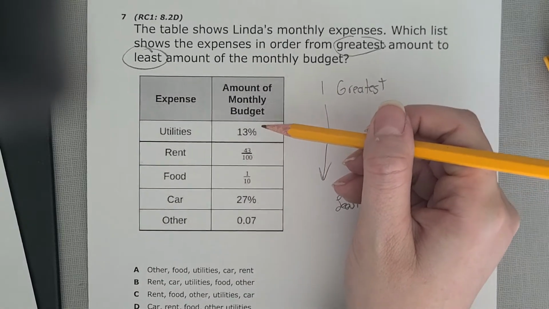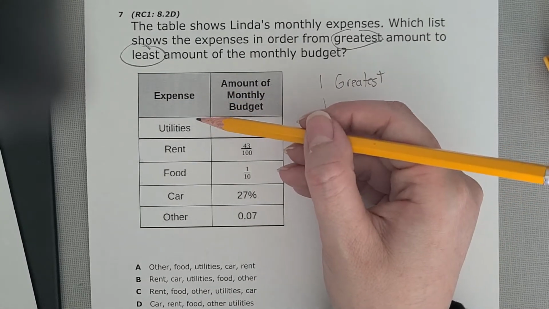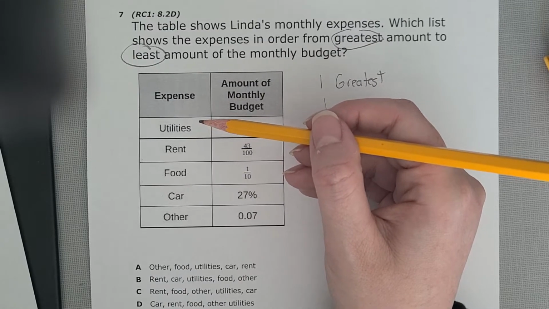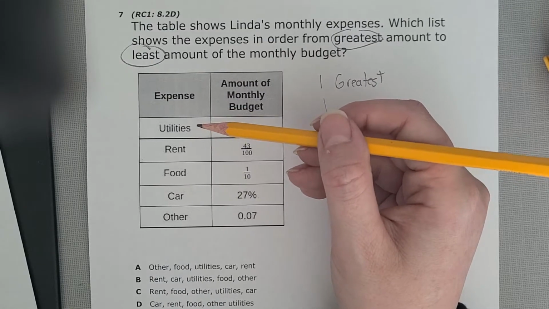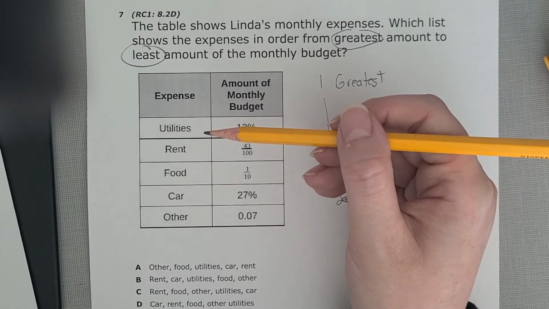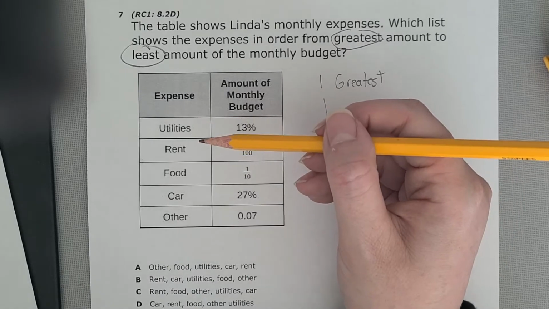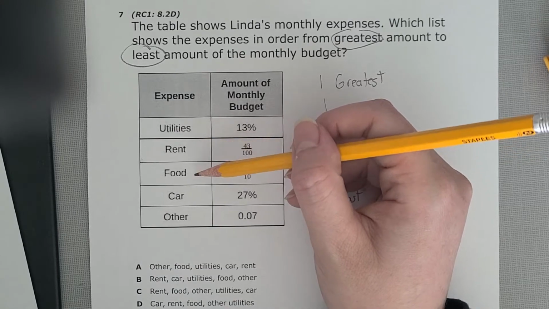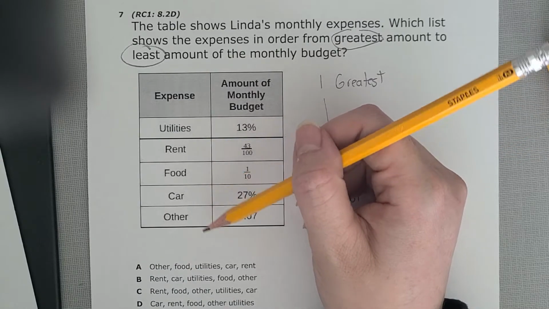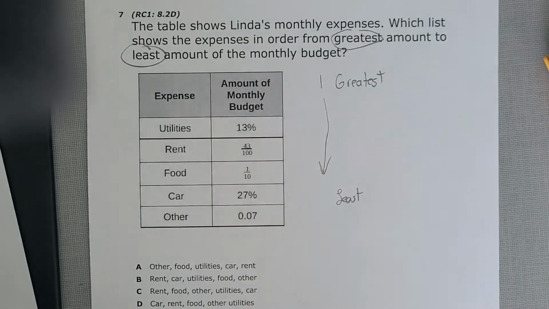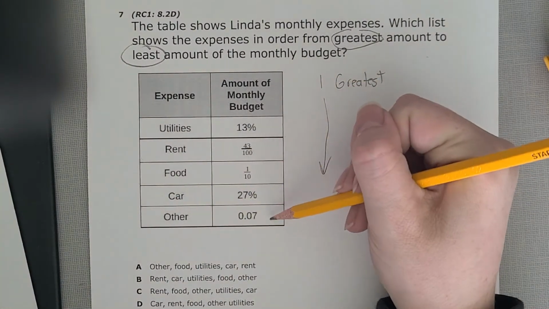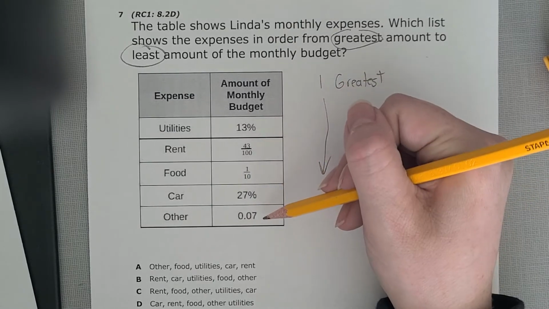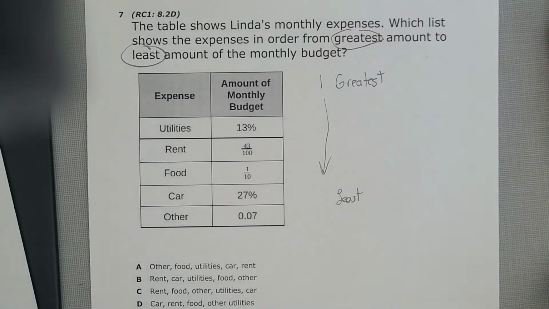So let's look at our expenses. They consist of utilities, which are things like paying your bills for your lights, electricity, water bill if you have it, trash pickup, all those kinds of things. Rent, like how much it costs to live in your home. Food, car, other, okay? And these are the parts of the budget that it takes up. So we need to figure out the decimal part of all of these and then order them.